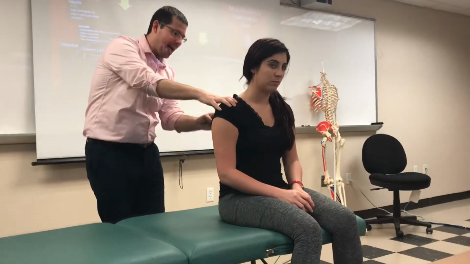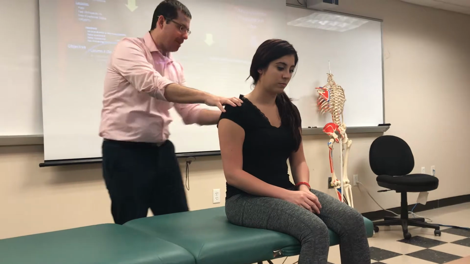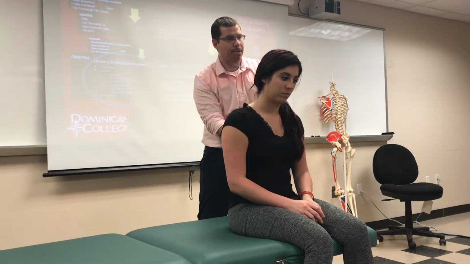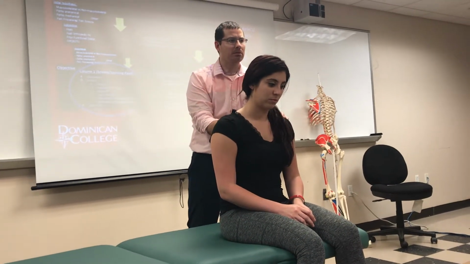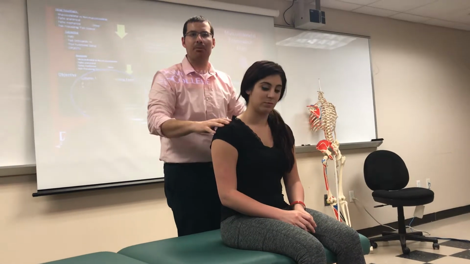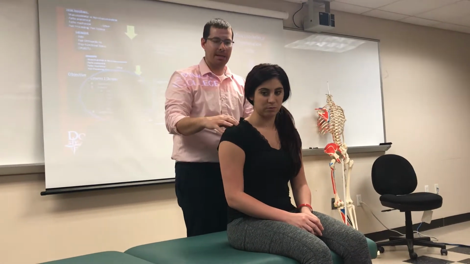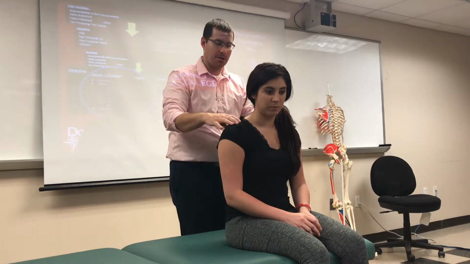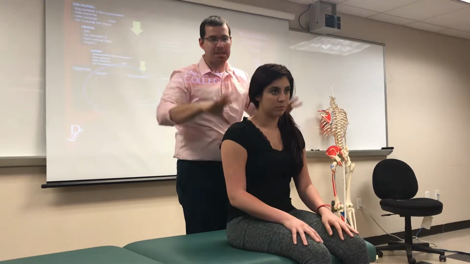I'm looking at the angle of her scaps, and she is downwardly rotated. Is that normal? No, should be in slight upward rotation. So now I'm looking into levator scap or rhomboids. It can't be rhomboids in my head because she's abducted, whereas it can be levator scap because she's downwardly rotated.